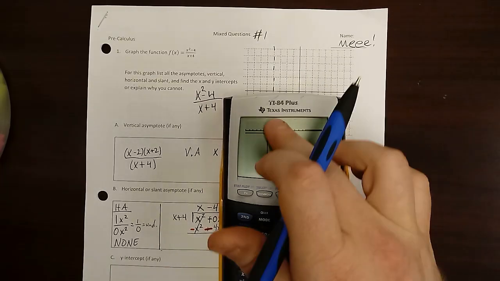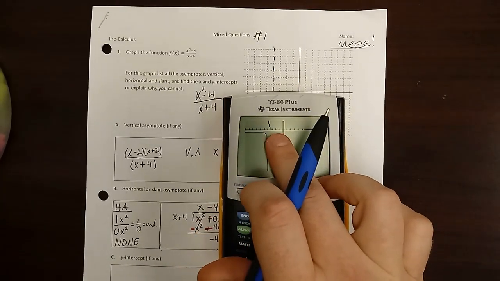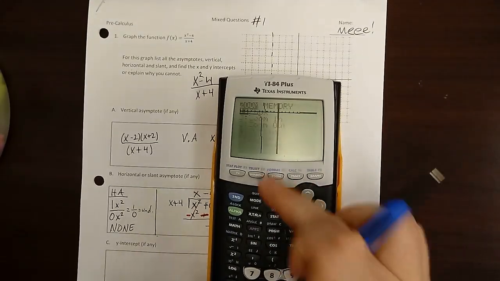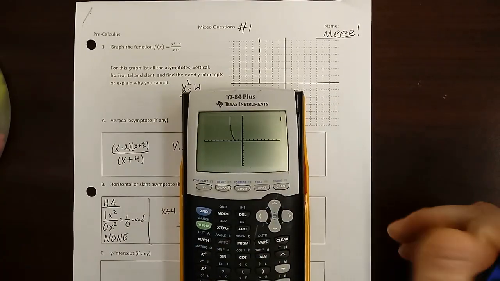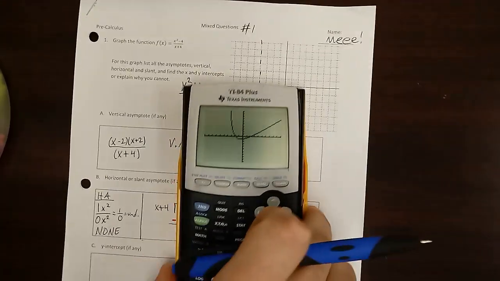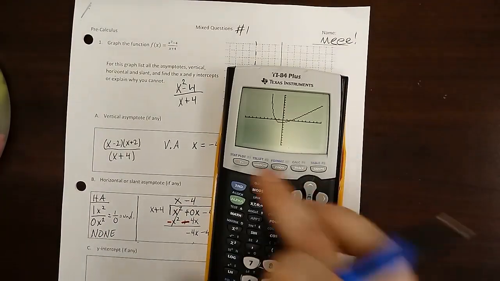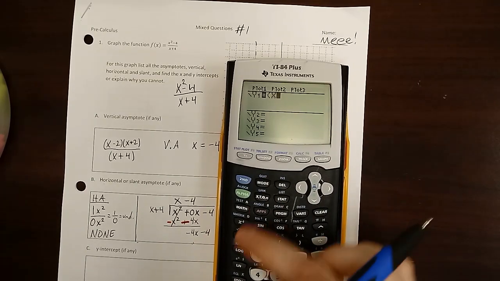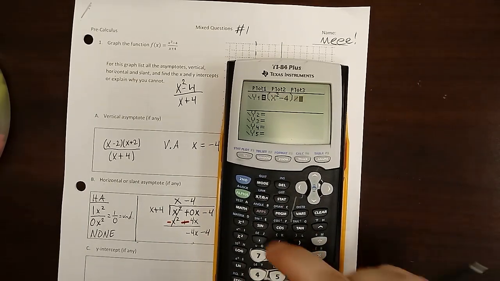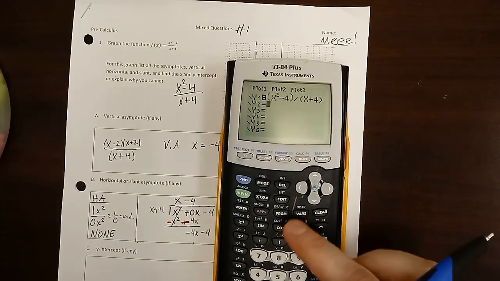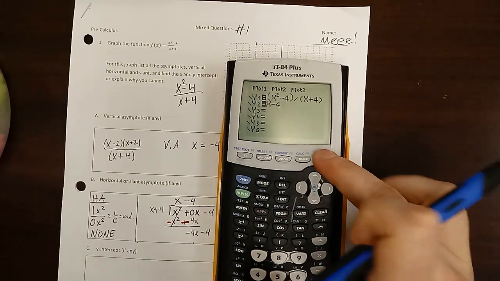So if you look here, 1, 2, 3, 4, we've got our vertical asymptote at negative 4. I'm going to go back to standard so that we can see the slantiness a little bit. See how it's going up like that? That slantiness should mimic this x minus 4 line. So if I go in and type x minus 4, I accidentally cleared out that whole row.